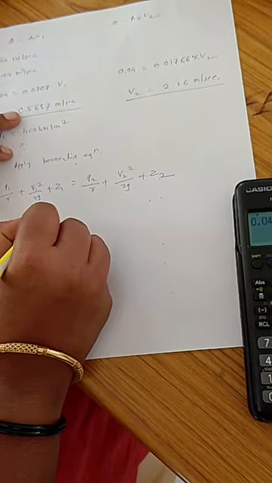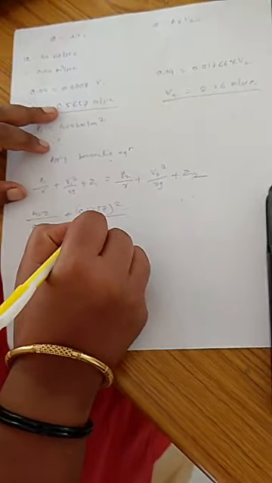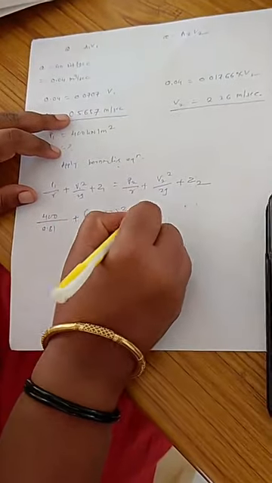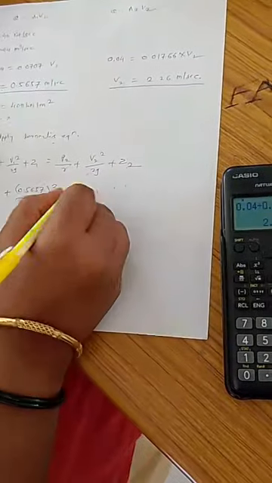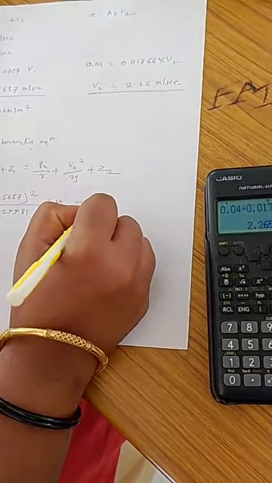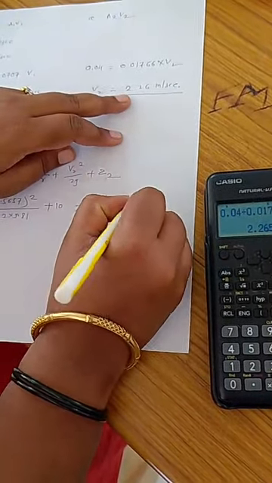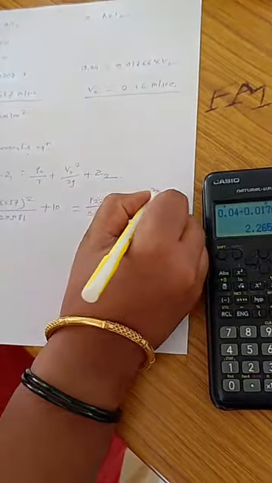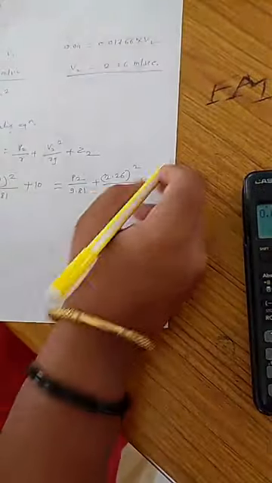V1 value already we know, that is 0.5657 bracket square as per the formula, divided by 2 into 9.81, plus Z1 value, which they have given as 10 meter. So we will write that here as 10 equal to P2, which we have to calculate, divided by 9.81 plus V2 value, which we already know, that is 2.86 bracket square divided by 2 into 9.81 plus Z2 value, the datum value they have given as 6 meter.